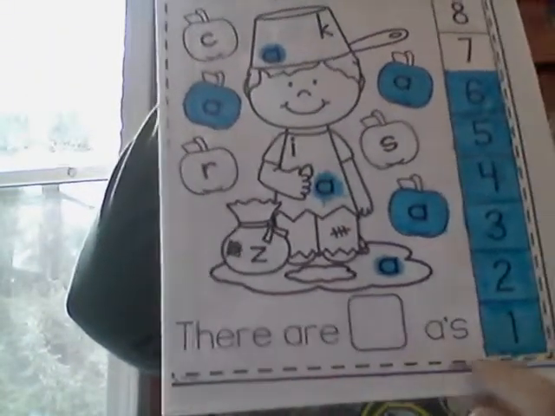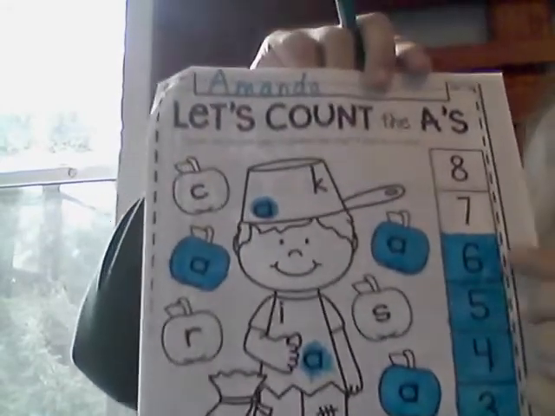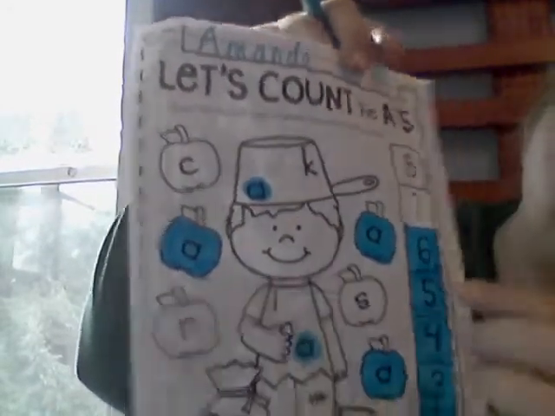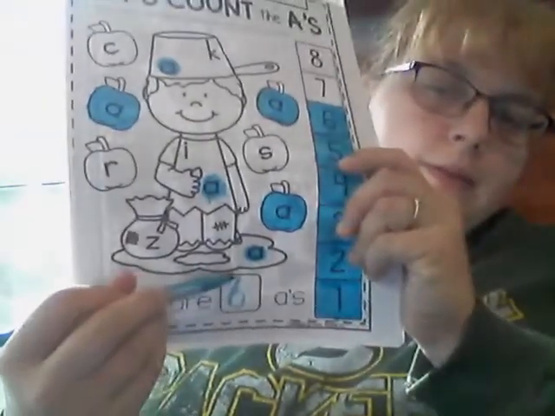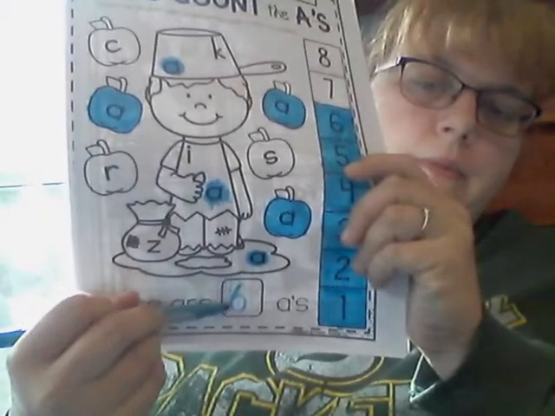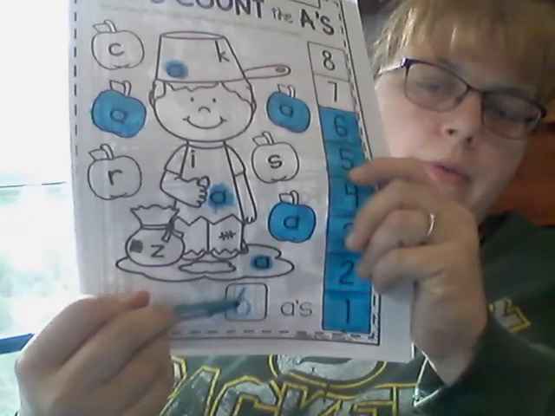So then down here it says, there are blank A's. I'm going to look at our graph, and we can see that there are 6. So we're going to write 6 in that box. When we make a 6, we start at the top, we swerve around and go all the way back.